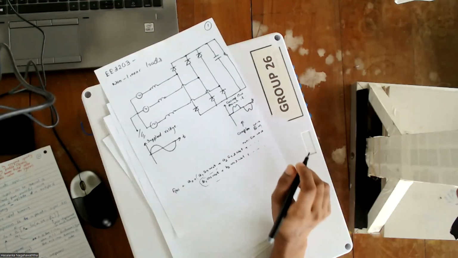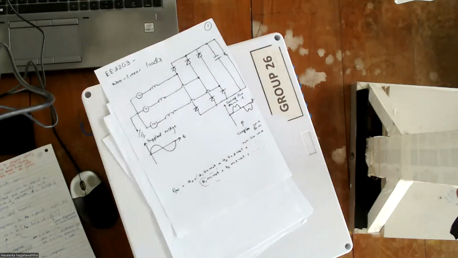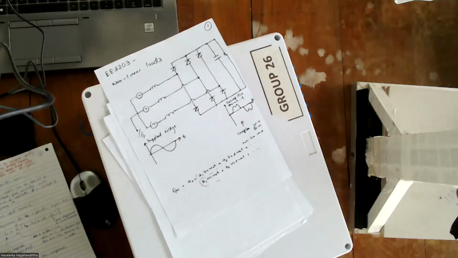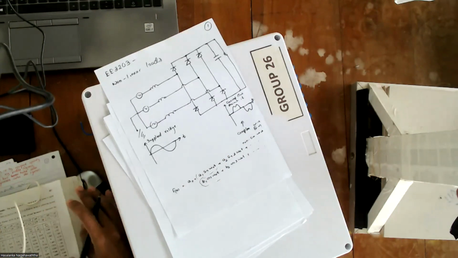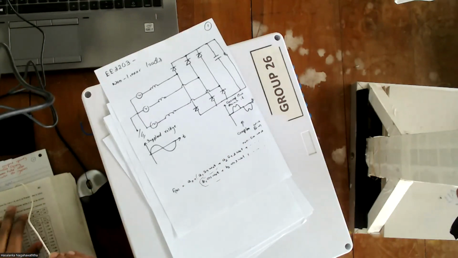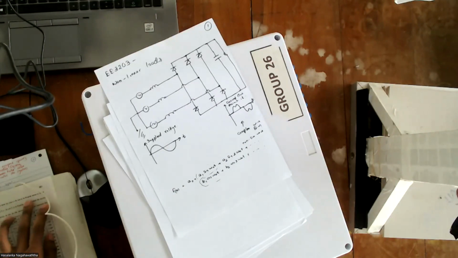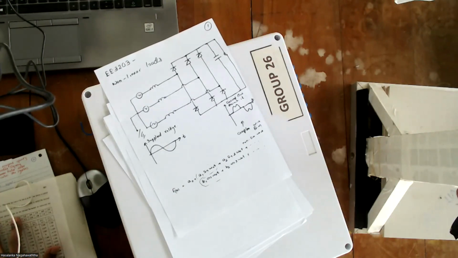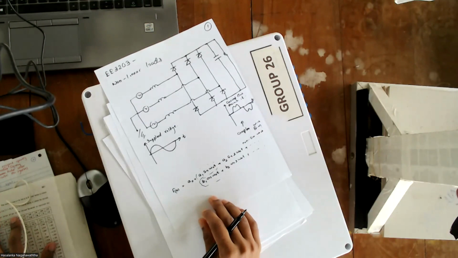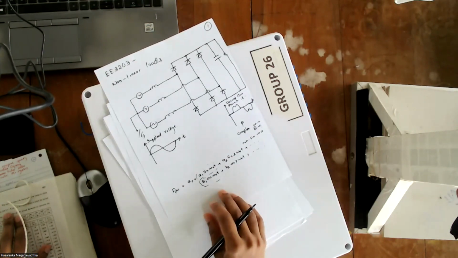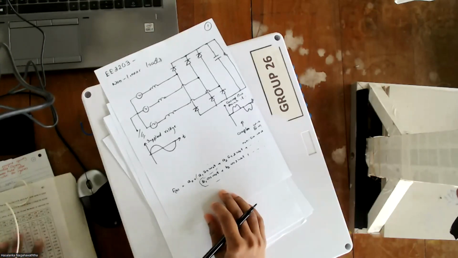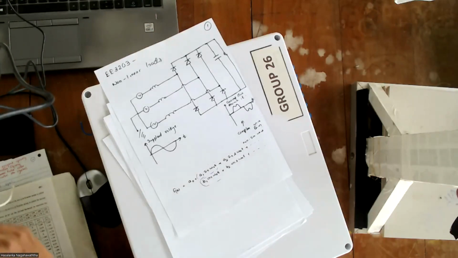If I analyze it further, the term a1 cos x plus b1 sin x in the Fourier series is called the fundamental or first harmonic. The second term, a2 cos 2x plus b2 sin 2x in the Fourier series, is called the second harmonic, and so on.